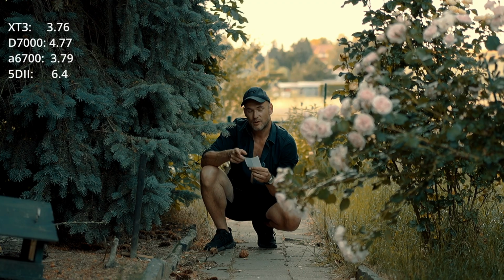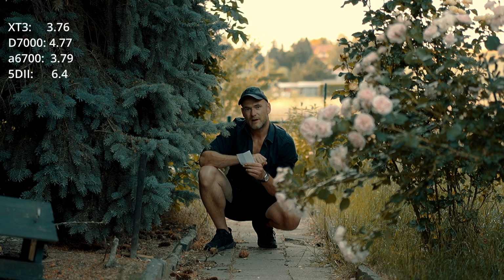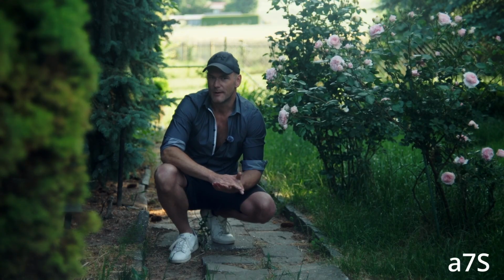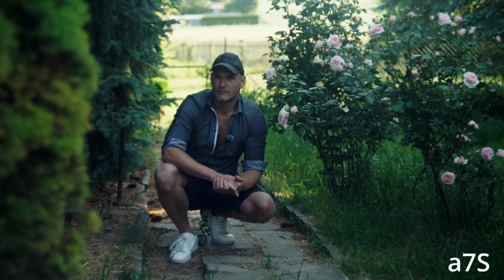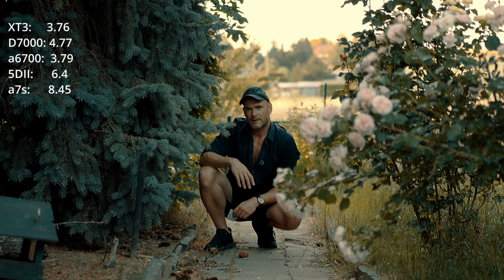But it is not, because when we look at the A7S, it has a pixel pitch ratio of 8.45 micrometers. It's by far the largest, and I think it is the largest that exists. That's my dog.